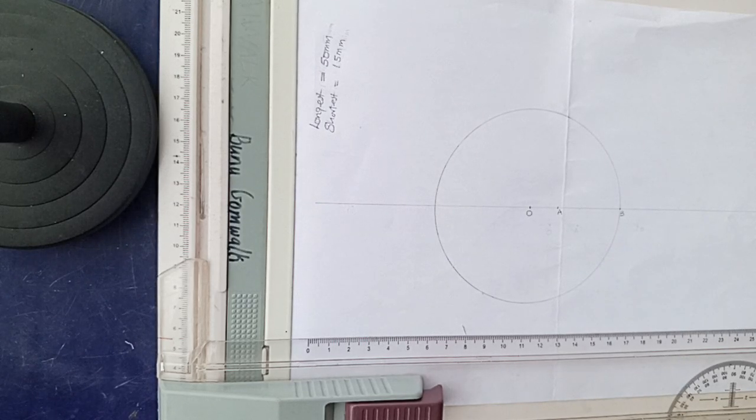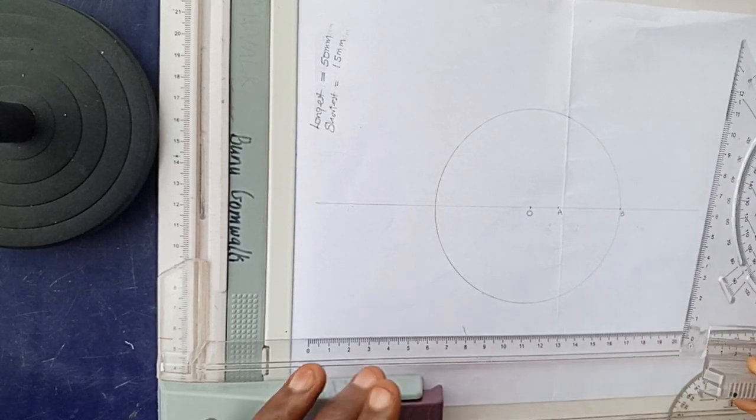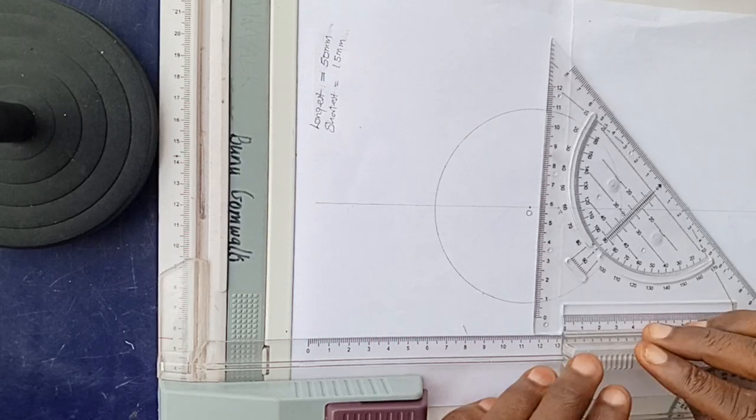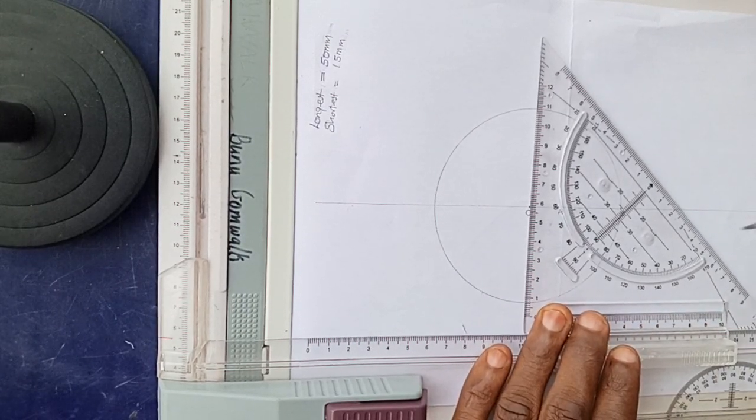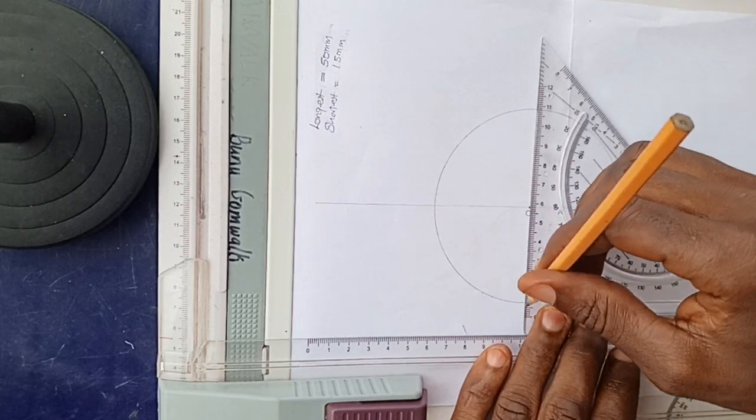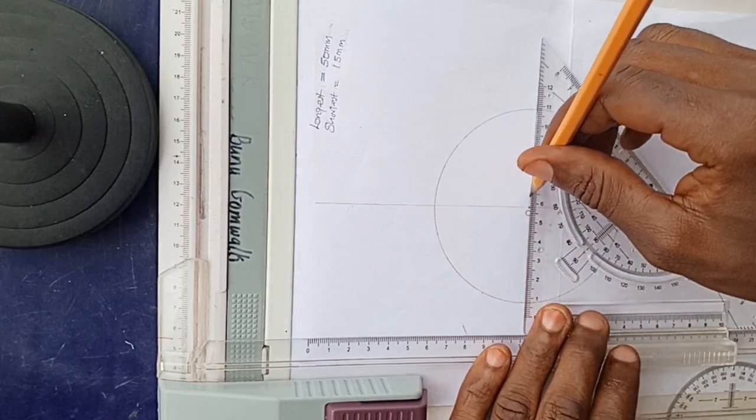All right. Now with that, divide this circle into 8 equal parts. We know how to divide a circle into 8 equal parts, I believe. So I'm going to do that. I will need to draw a vertical line at point O, which will serve as a vertical center line. So let me just draw it as a vertical line.